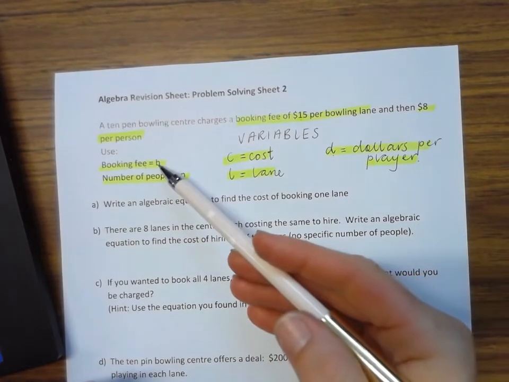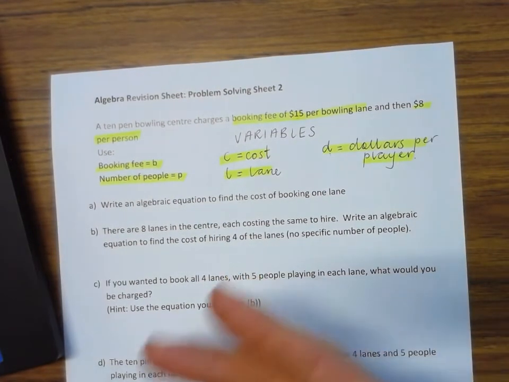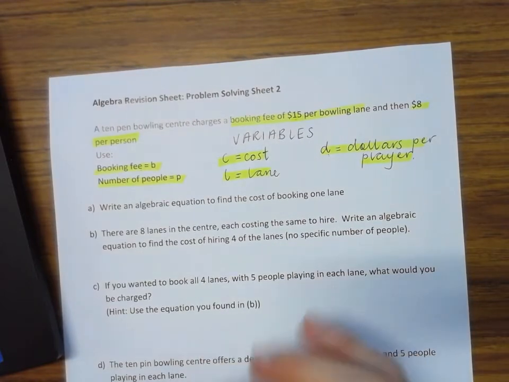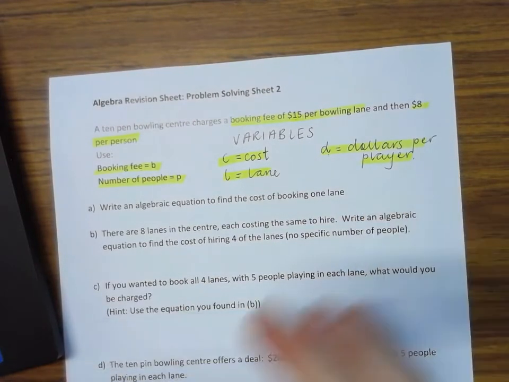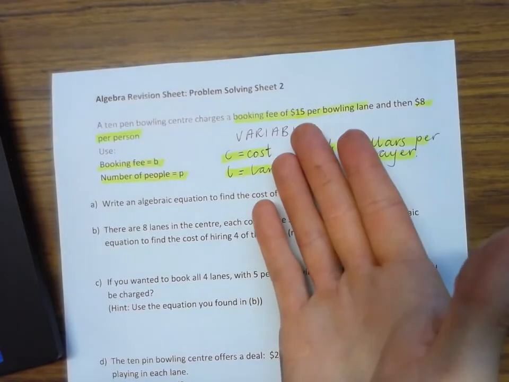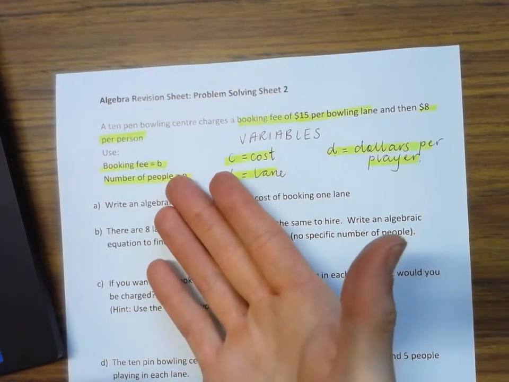A booking fee might be $15 at a centre, but then they might realise that a nearby centre only charges $8 for their booking fee, so they might like to change their $15 down to $10.